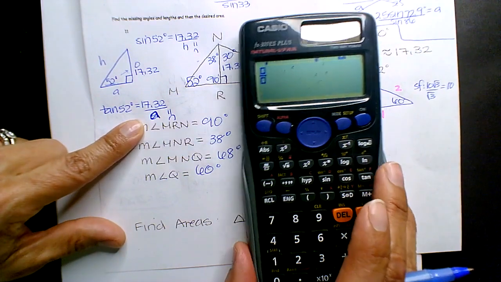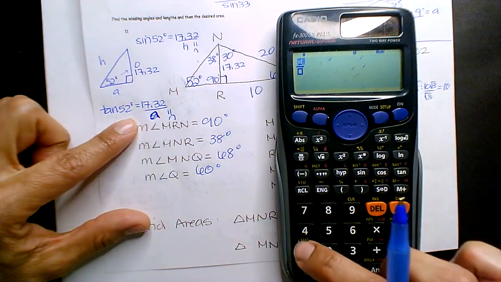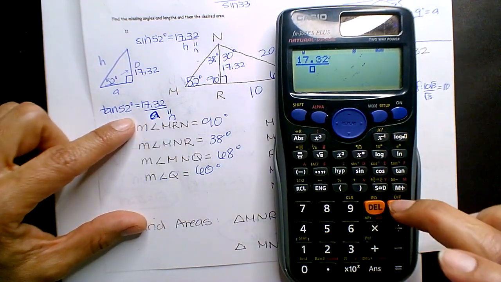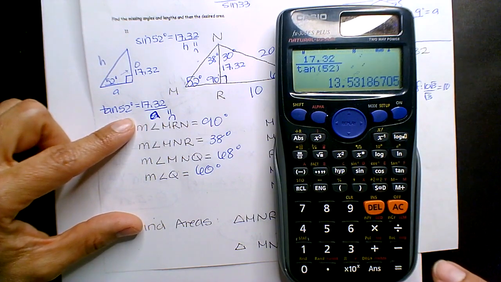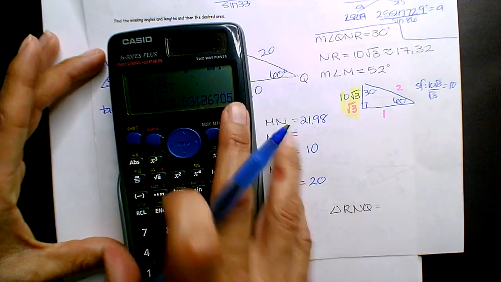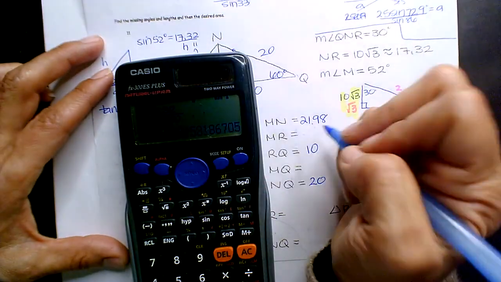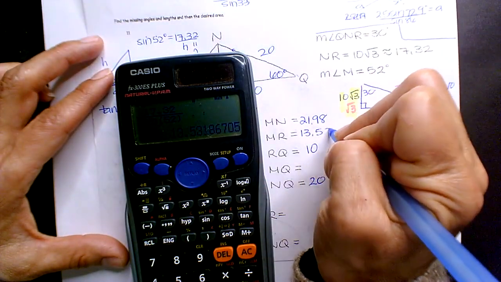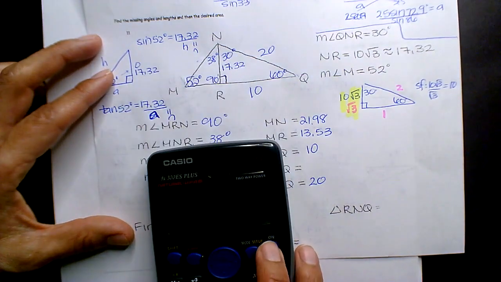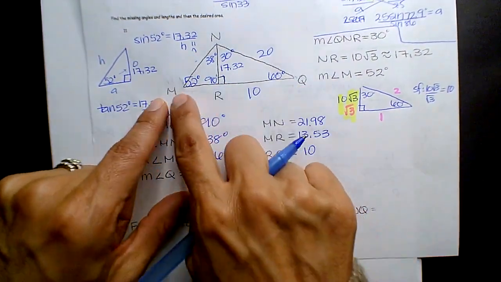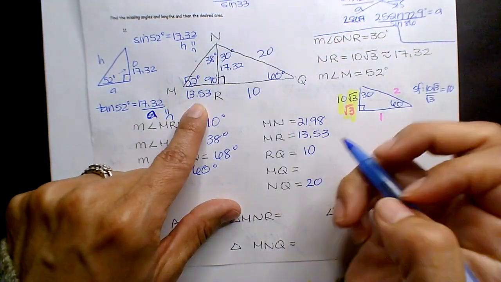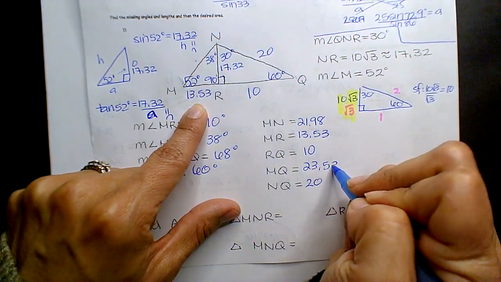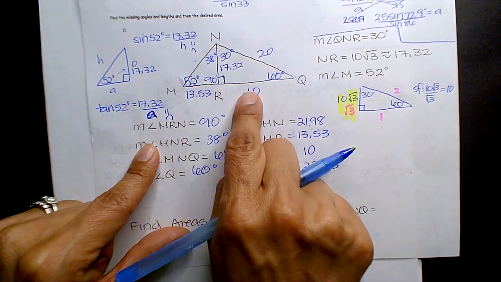So what am I doing? MR, MR. And now, what's this MQ length, the big thing? This is 13.53. This is then 23.53 because it's together, this plus this.